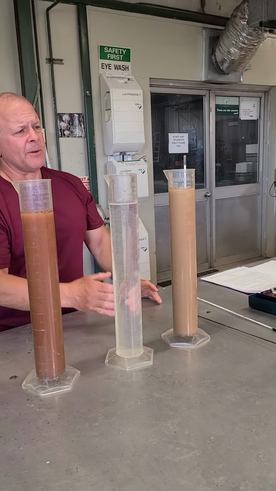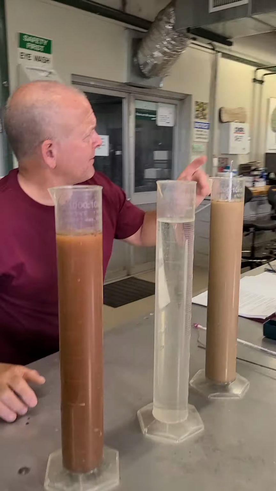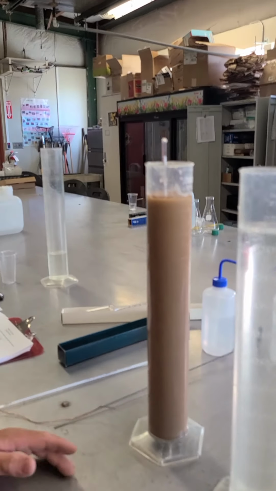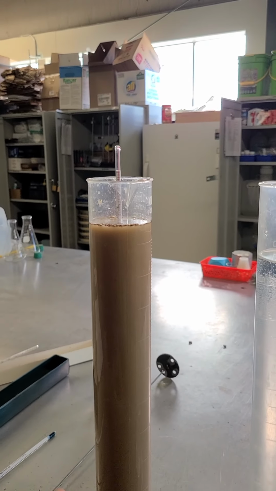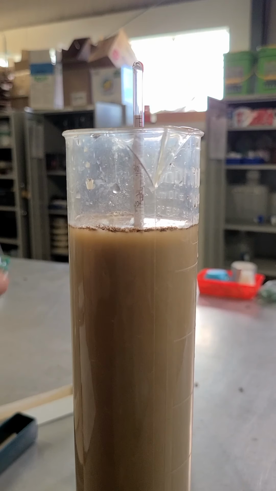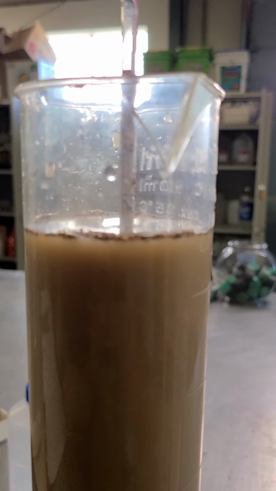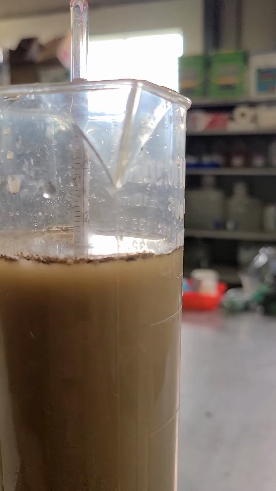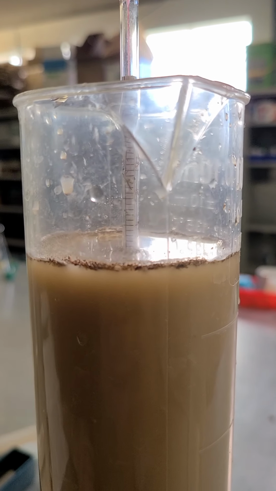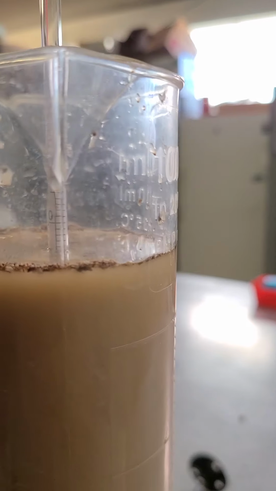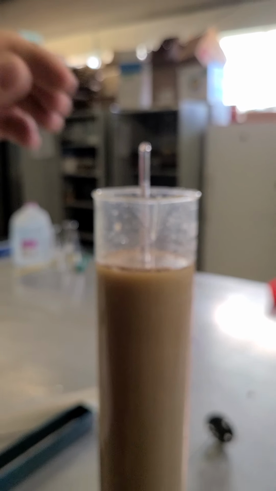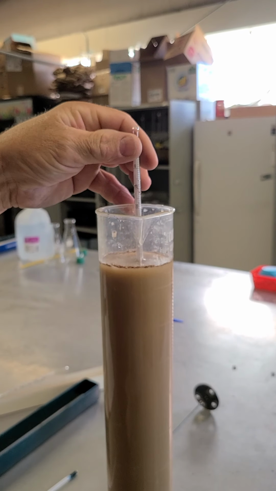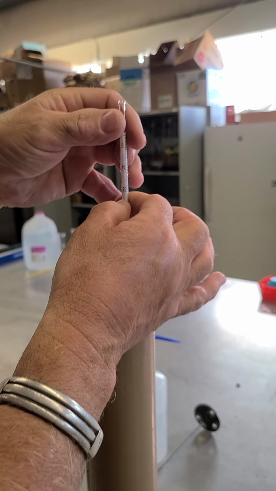If you can zoom in on this hydrometer, you can see I've still got a little bit of time to look at it. So I'm going to start counting where it is. I can see that it says 21, 22, 23, 24. So it's at 24. Let me show you what that actually means. This is at 40 seconds.